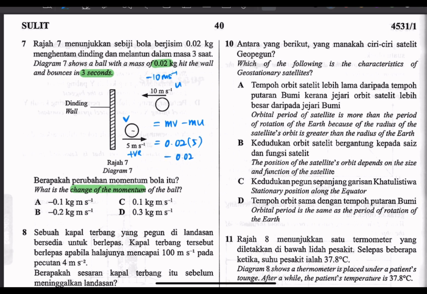So final velocity 5 minus initial velocity, which is negative 10 to the left. So we calculate. It is 0.3 kg meters per second.